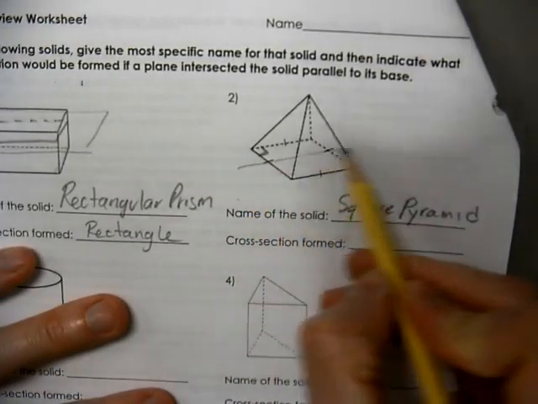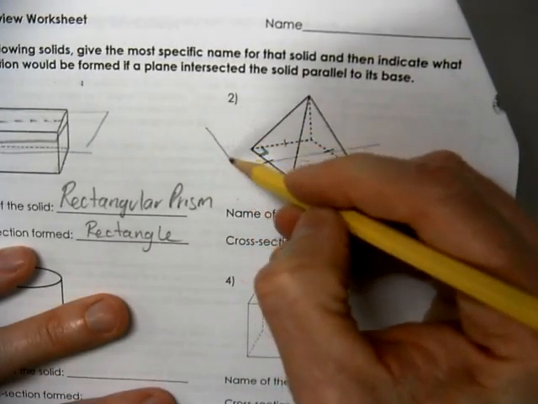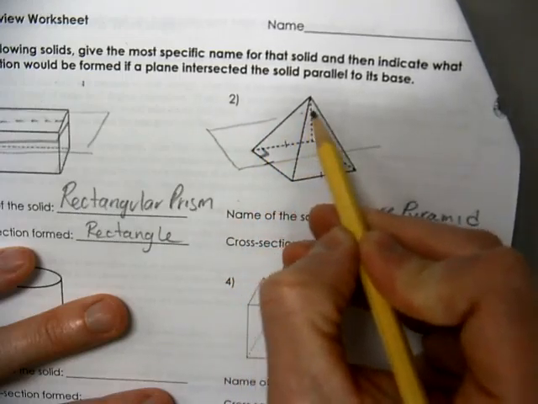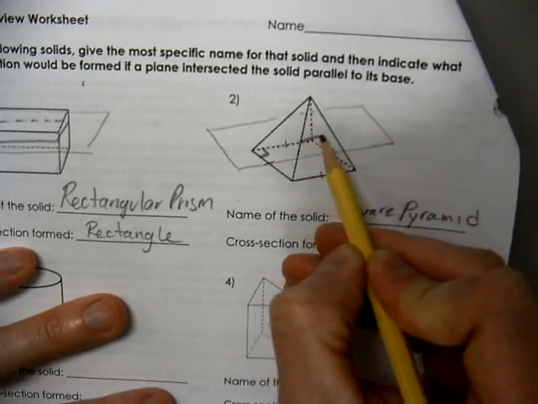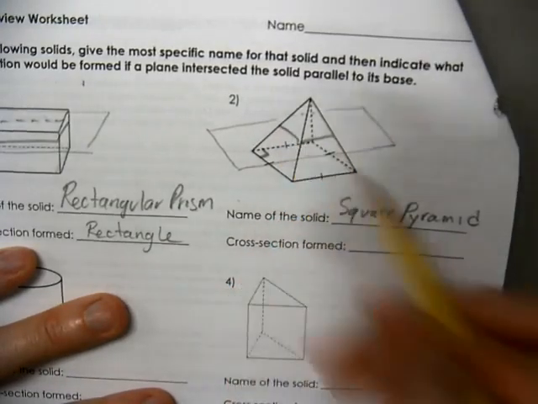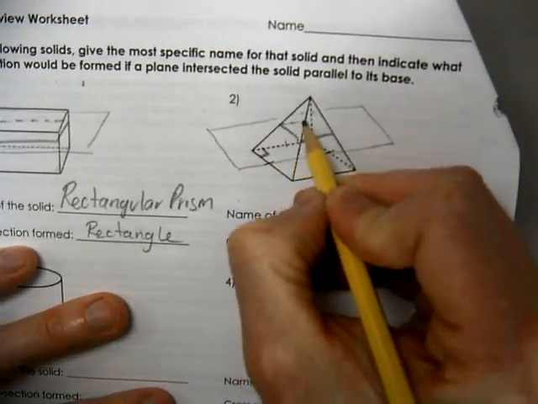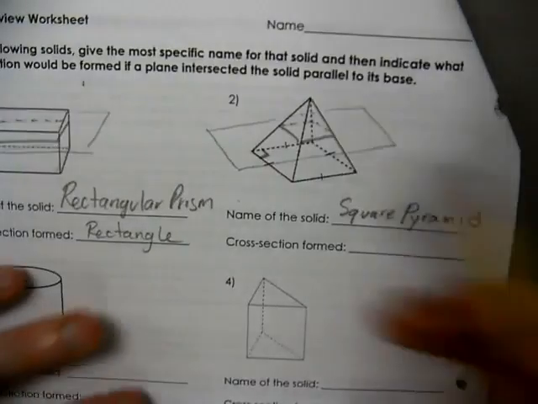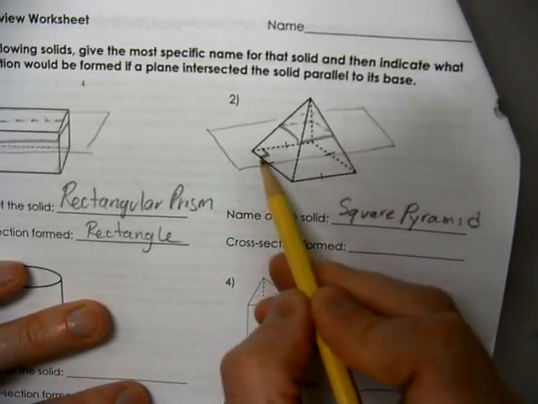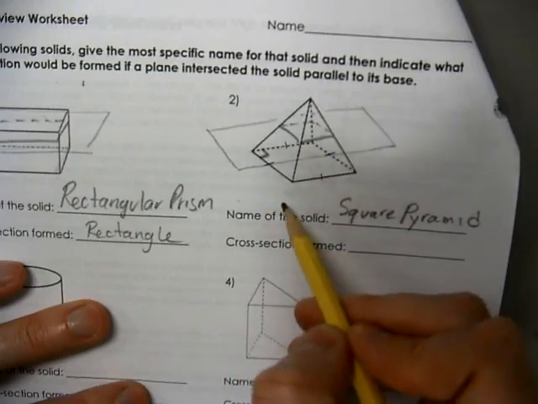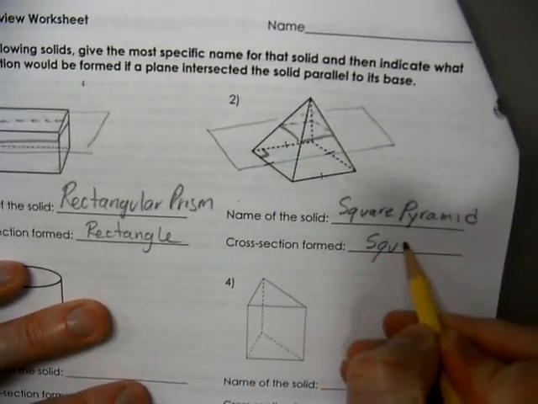In our cross section, it would come through, it would touch the pyramid there and across, and notice that that shape, the cross section it's called, is the same as the base of the pyramid, which is a square.